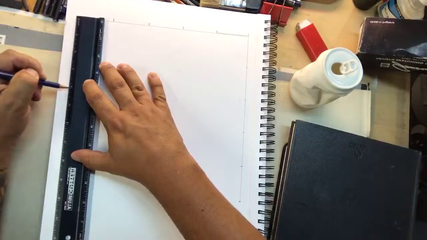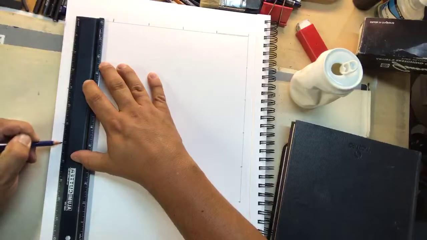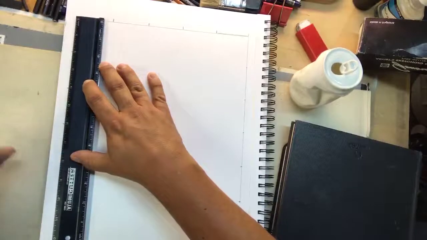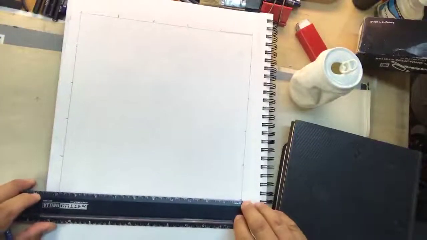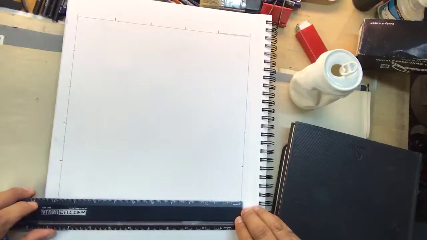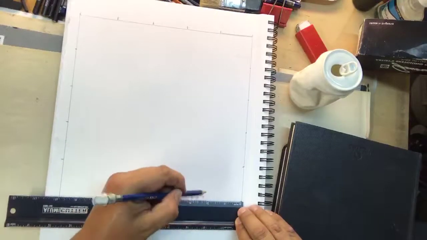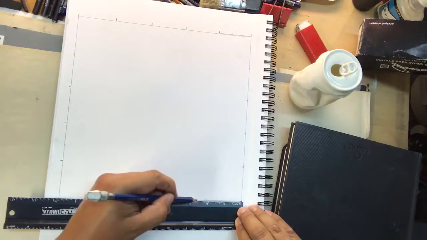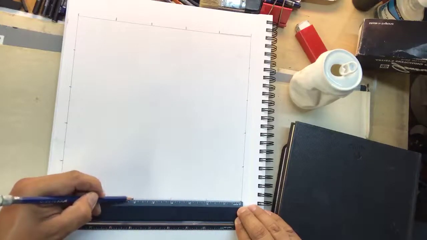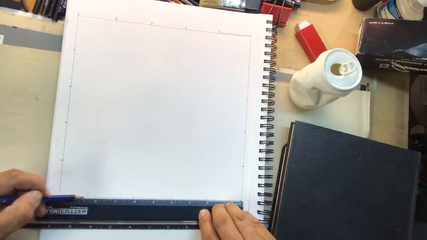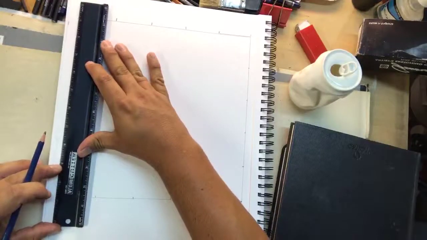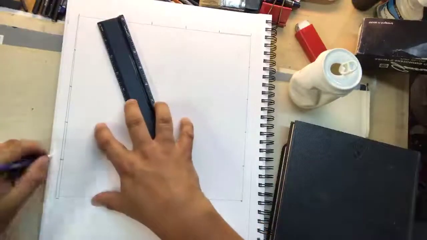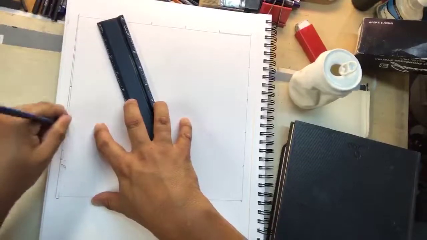2, 4, 6, oops, 8, 10. Draw a line, and then you do the same thing down here. Now obviously I'm making more than 12 squares, but we want to make squares where you're allowed to kind of mess up, and so that's okay. This is all practice anyways.